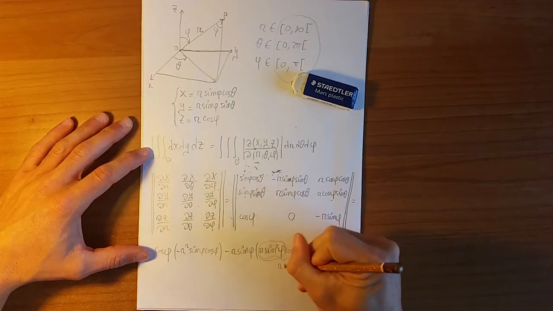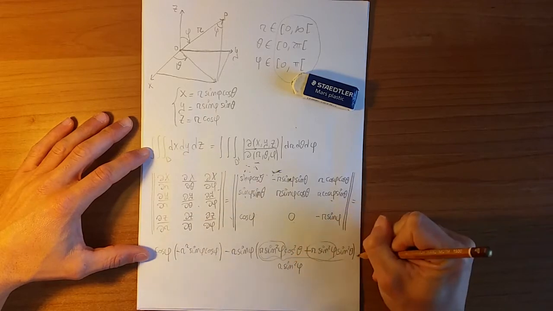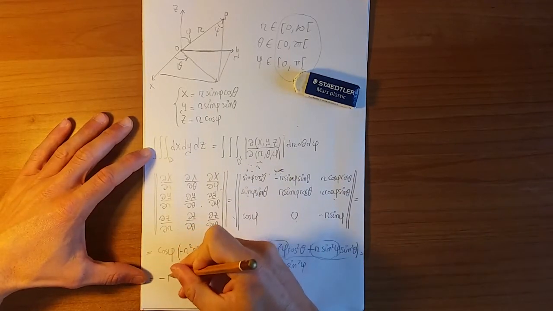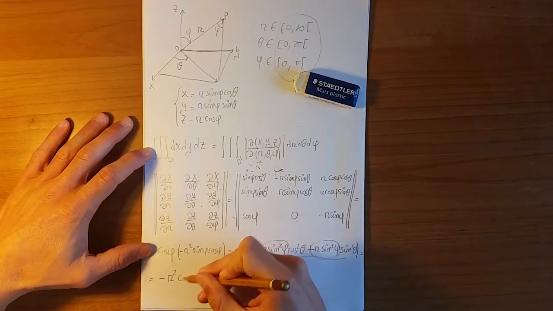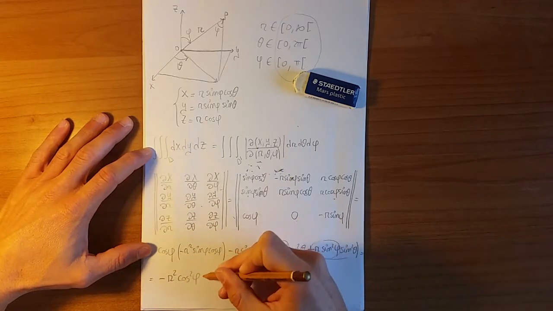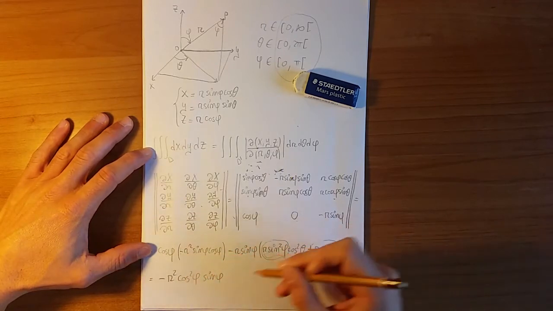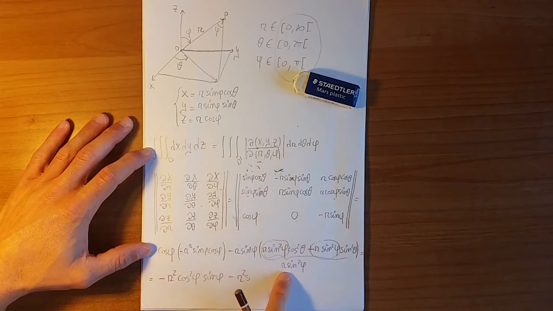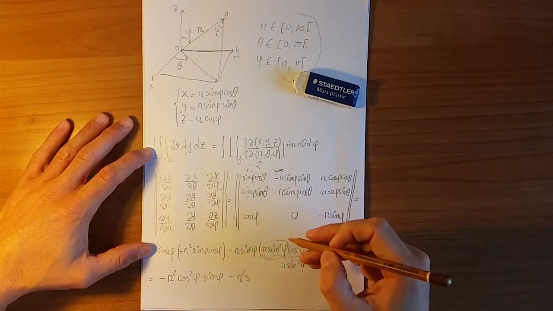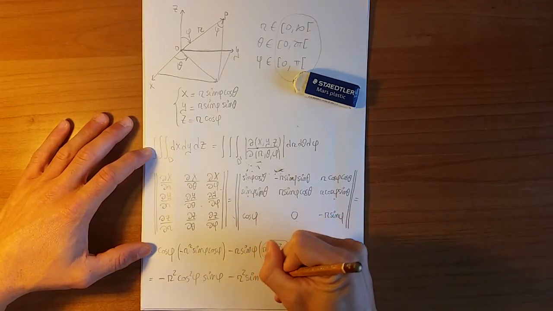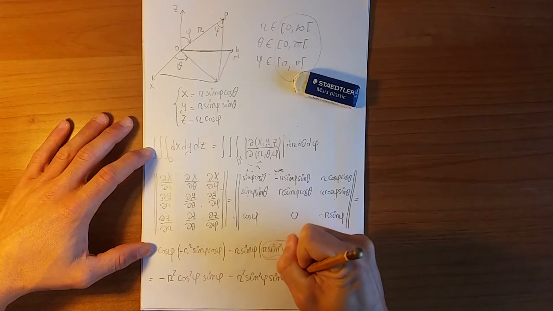This is just r sine squared phi, and this becomes equal to minus r squared cosine squared phi sine phi minus r squared, because there's r here, minus r squared sine squared phi times sine phi.